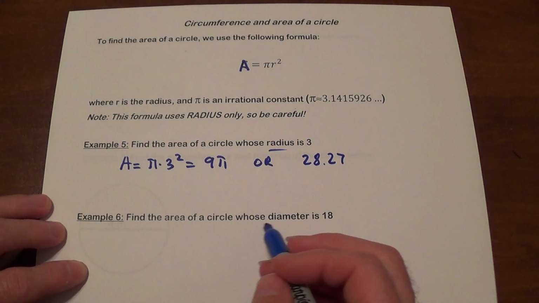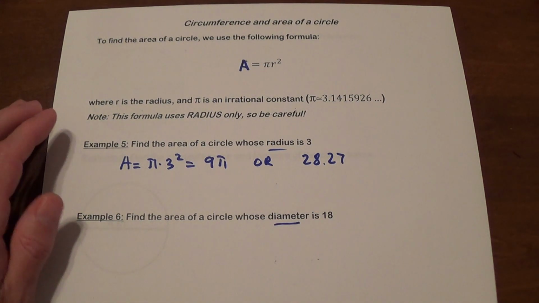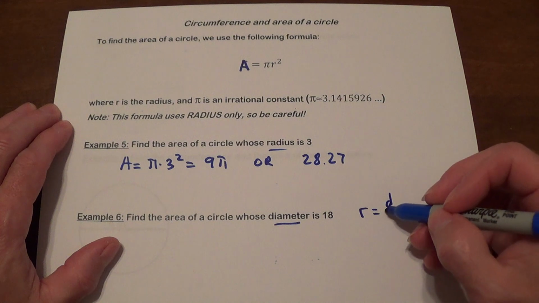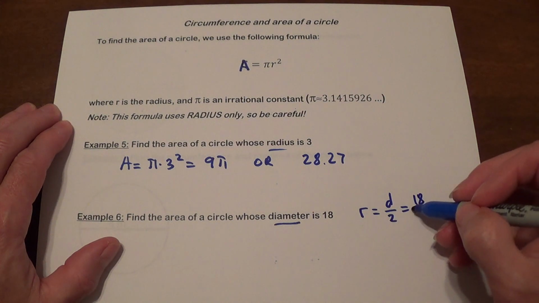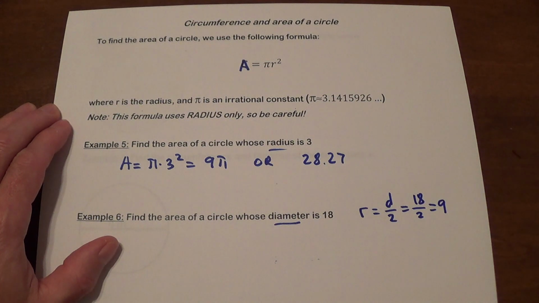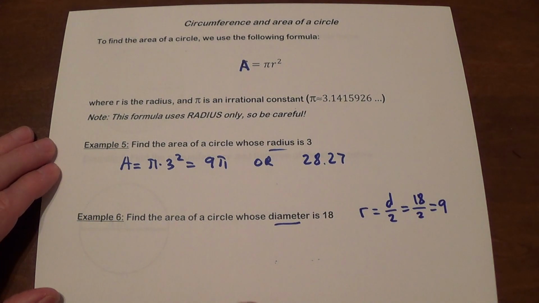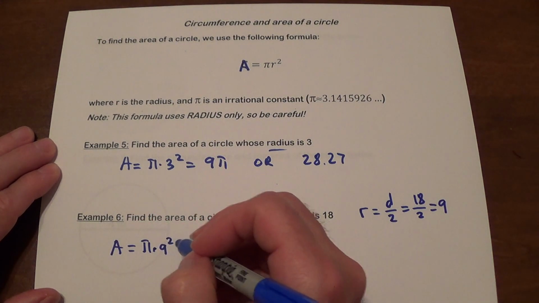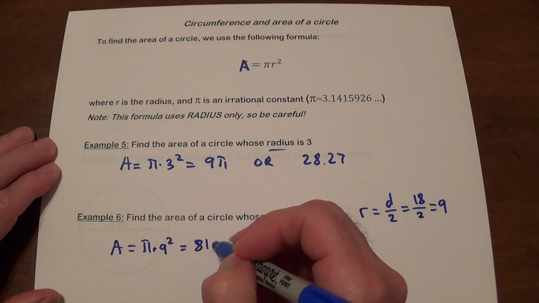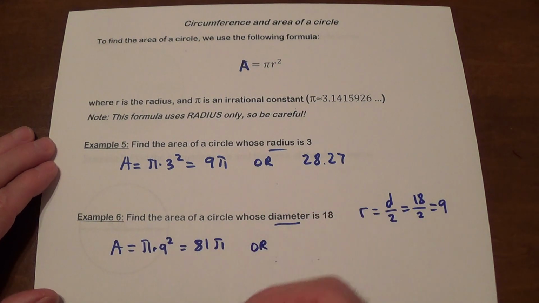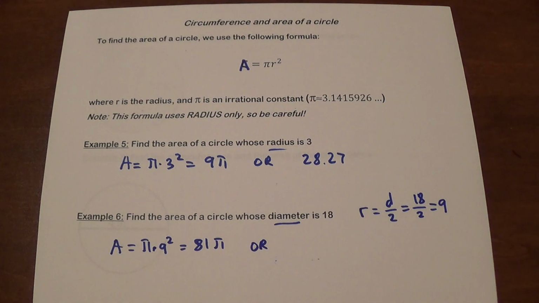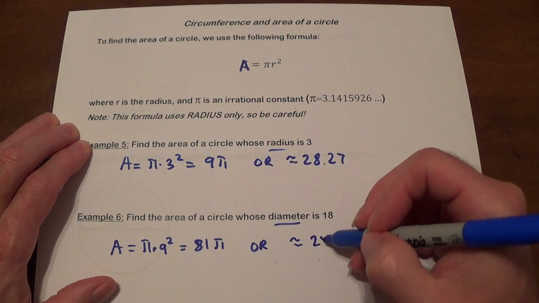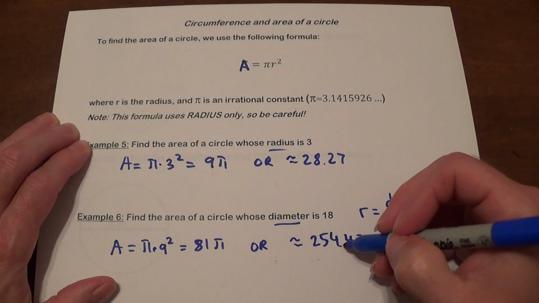Find the area of a circle whose diameter is 18. I want to remind you, the formula uses the radius, so the radius is going to be the diameter divided by 2, which in our case is going to be 18 divided by 2, and that's 9. Now we can go ahead and use it. So the area is going to be pi times 9 squared, which is 81 pi. This is the exact answer, or we'll type in 81 pi into the calculator, and that's going to give us approximately, I forgot the approximate sign here, 254.47.